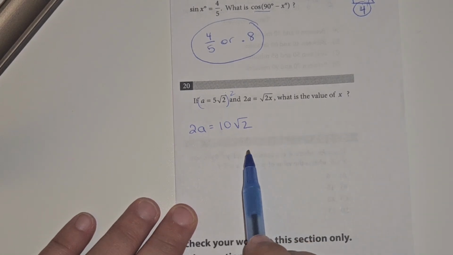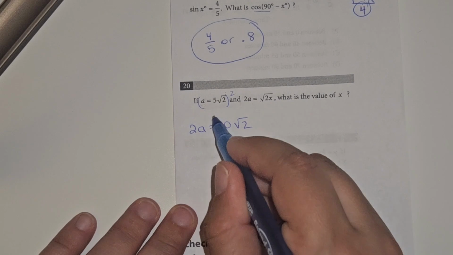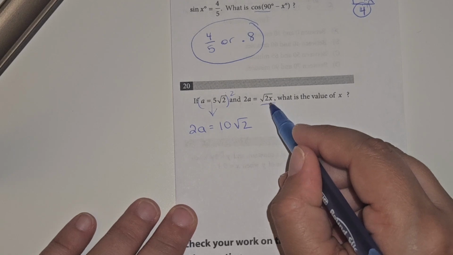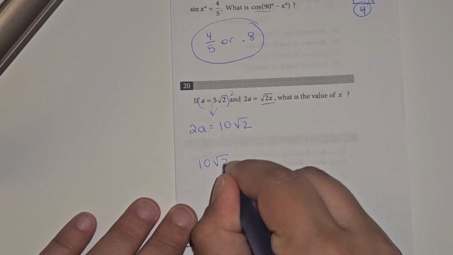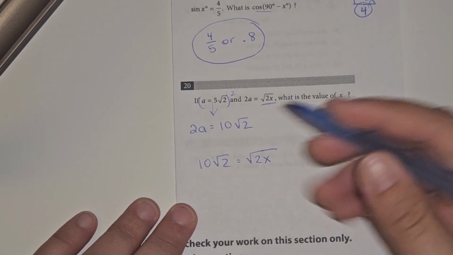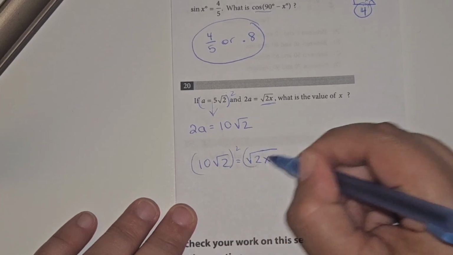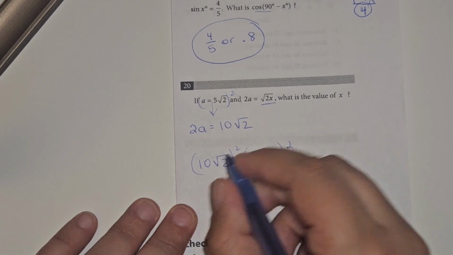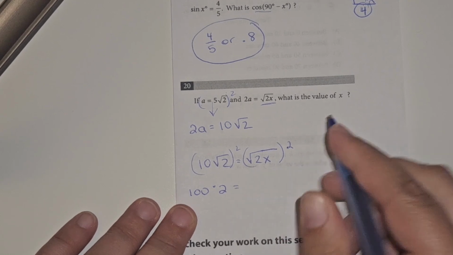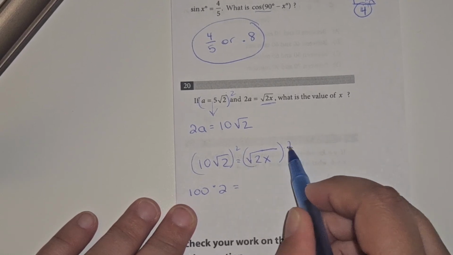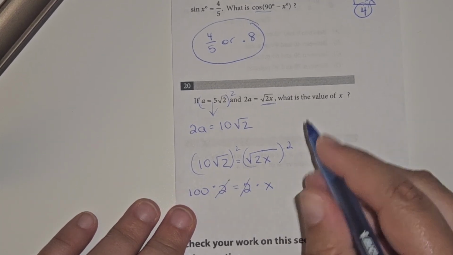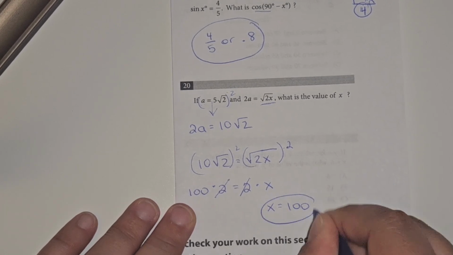So what I can do now is I can set this new equation where I converted it into setting it equal to the square root of 2x. So 10 square root of 2 equals the square root of 2x. Now, this x is under the square root, so what do we have to do? We have to square both sides. So 10 squared is 100. Square root of 2 squared is 2, equals 2, square root of 2x squared is 2x. I have a 2 on both sides. X equals 100. And that's it.